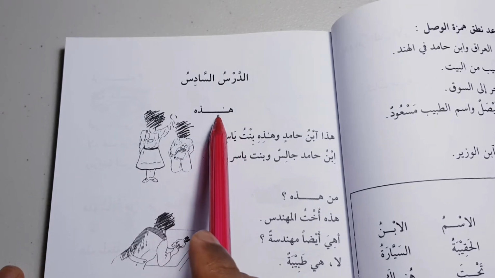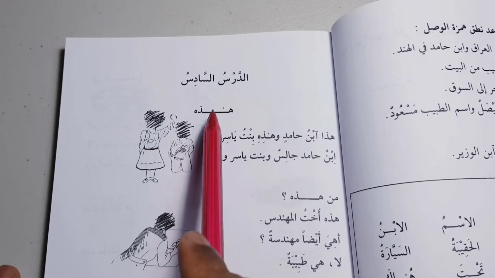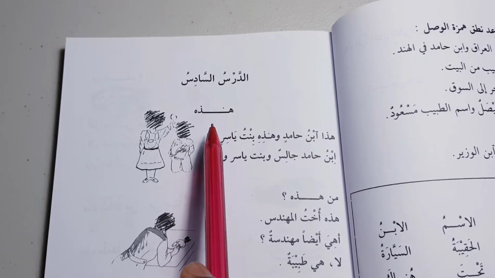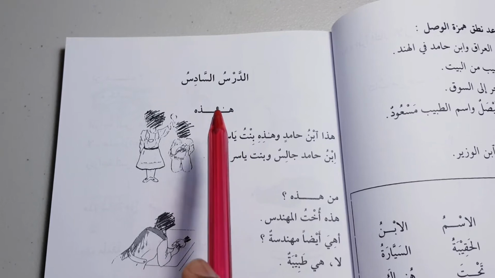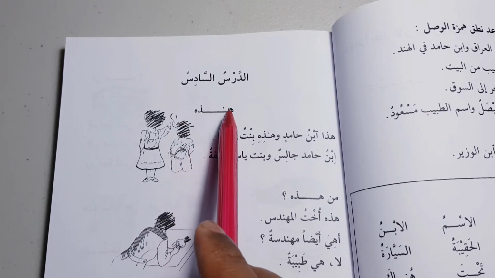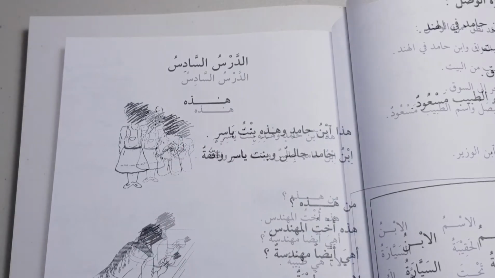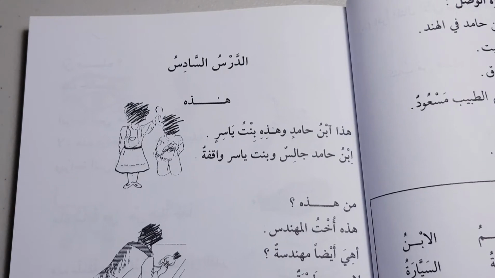And in terms of spelling, it's exactly the same. There's an alif which is pronounced after the ha, but it's not written, just like هذا. We pronounce the alif by stretching the ha, but we don't write it. Okay, so what's going to happen is we're going to read the passage, inshallah, and translate. And then after, we're going to come back and inshallah explain the rules and the concepts that we need to come out with from this lesson, inshallah.